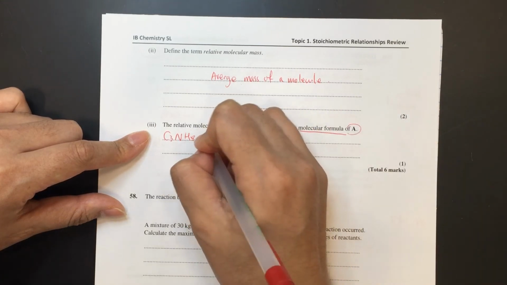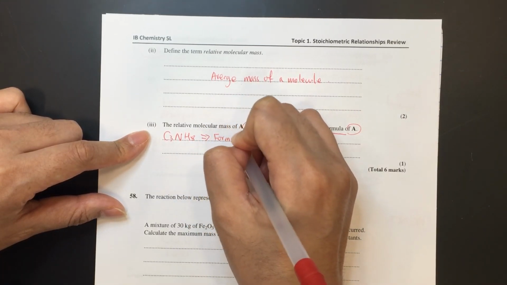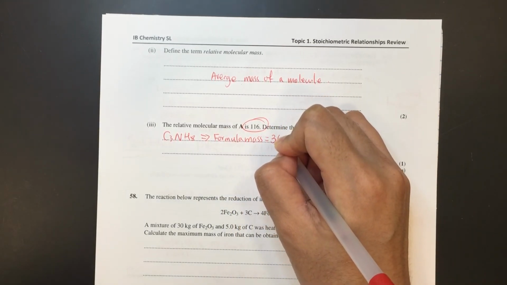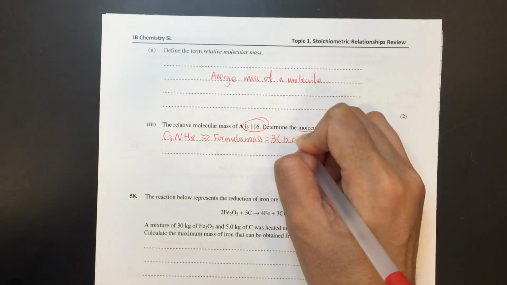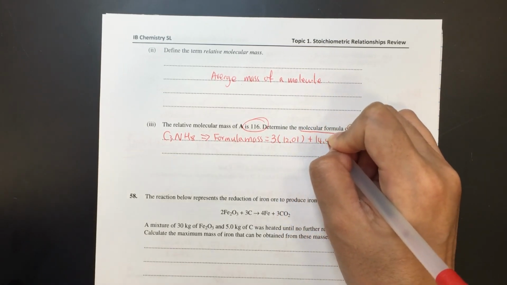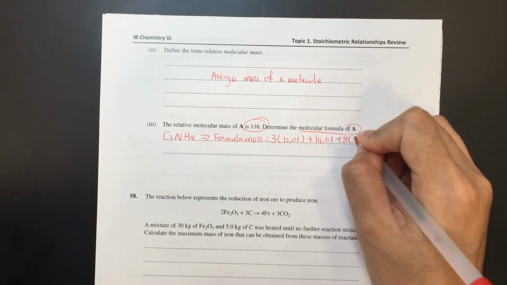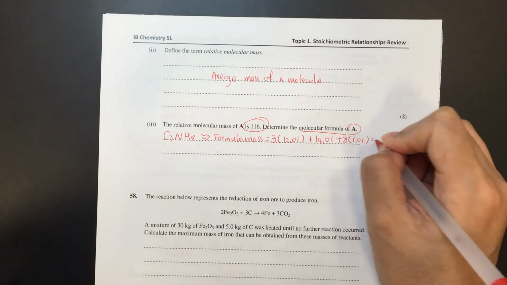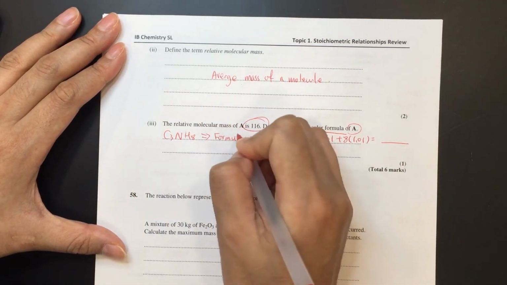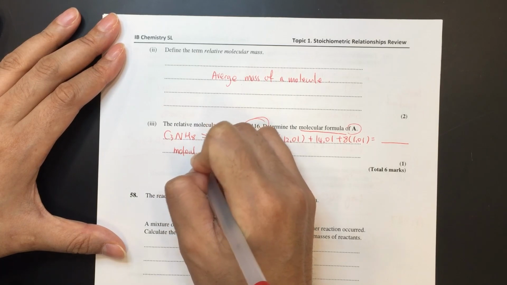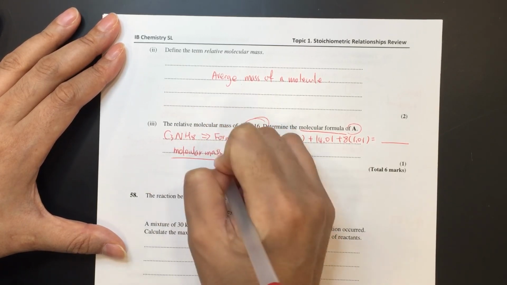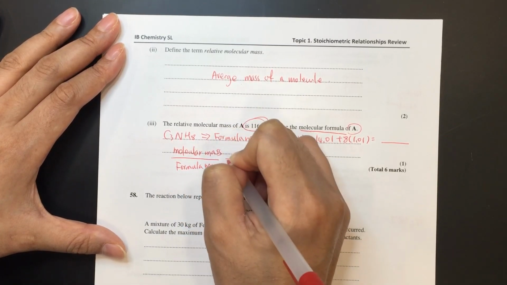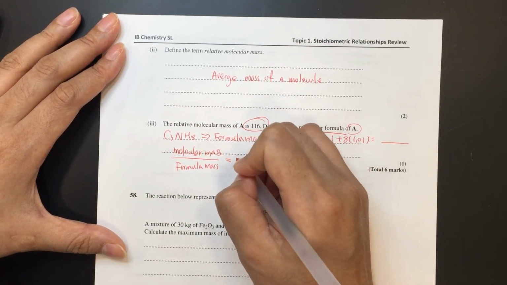okay? And we're going to find its formula mass first, which is equal to 3 times 12.01 plus 14.01, which is nitrogen, plus 8 times 1.01, okay? Then you get your formula mass, right? Then divide the molecular mass by its formula mass. Then you get 2, okay?